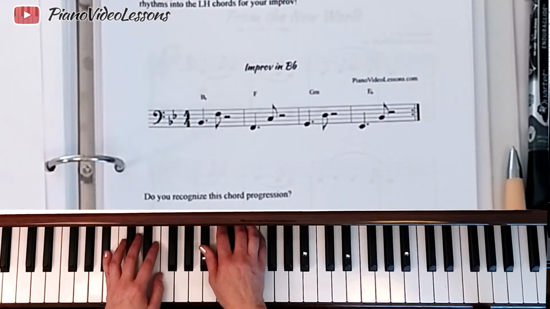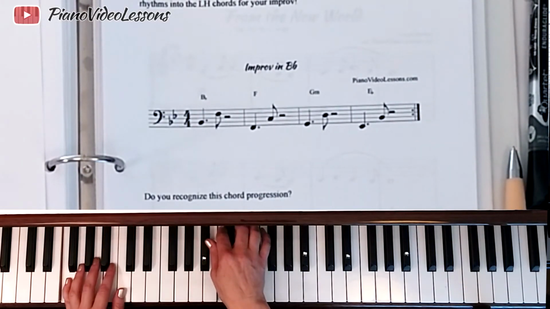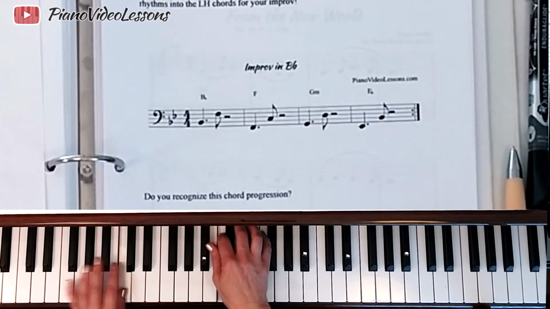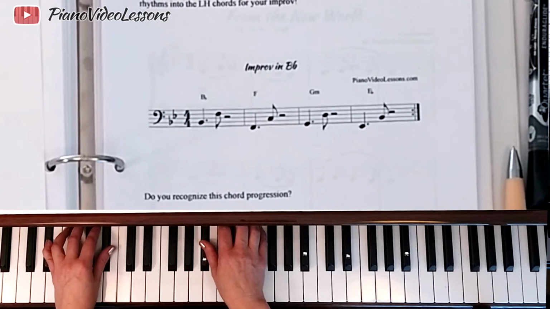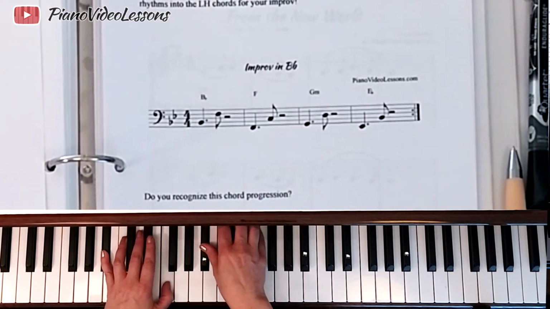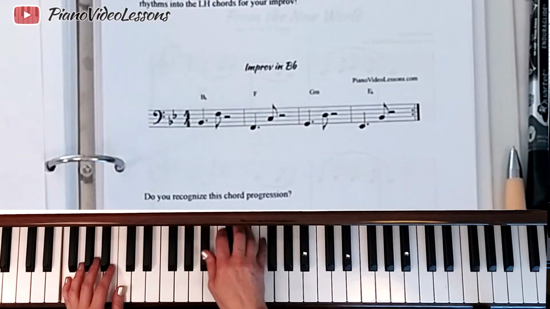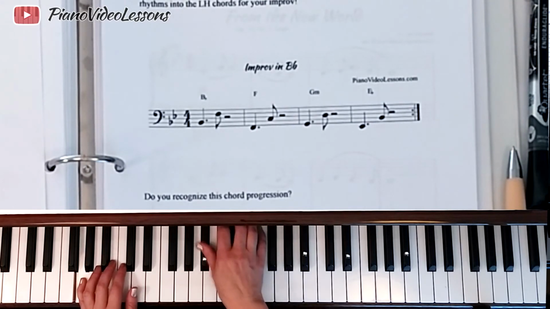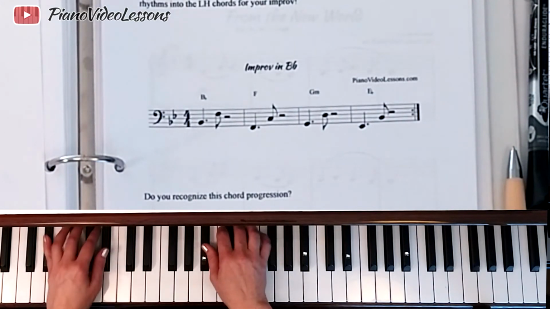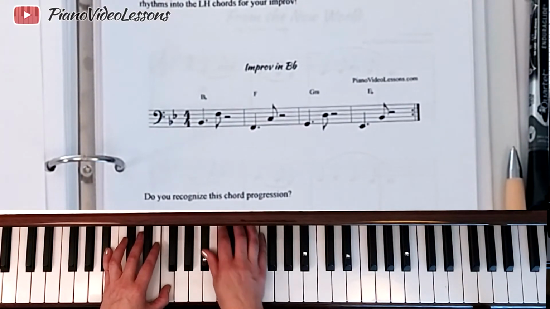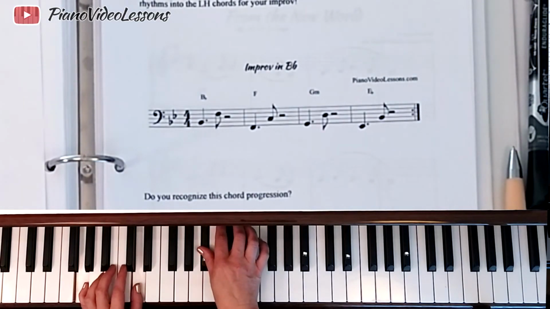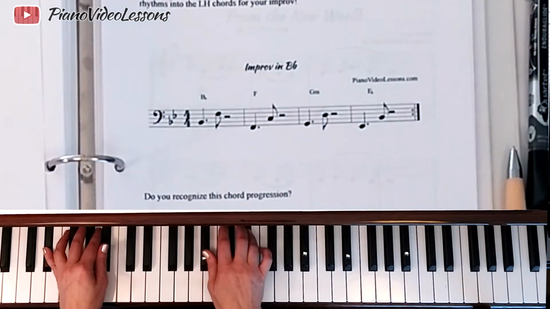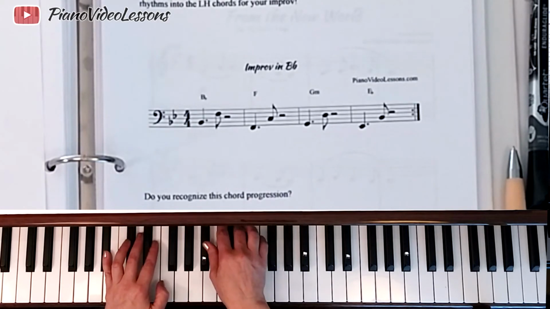Just making up dancing sounds with my right hand. Then I'm doing a little bit of repetition. I played a note that sounded funny, and I'm just keeping on doing it until it sounds good.